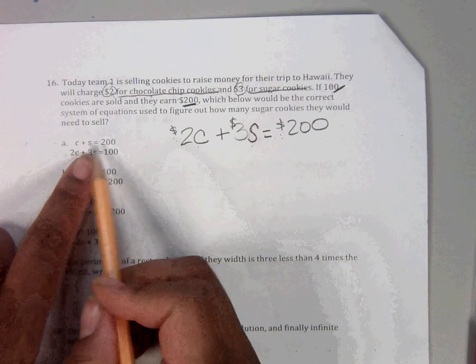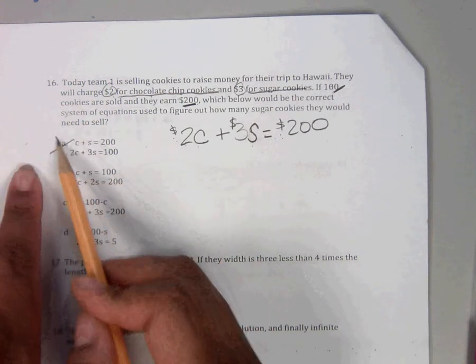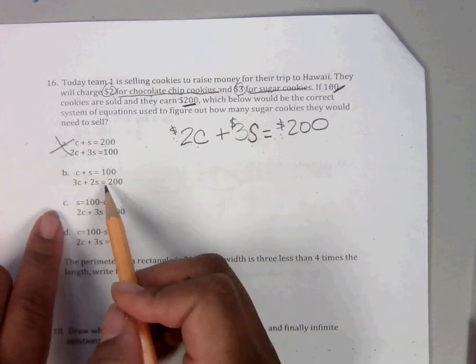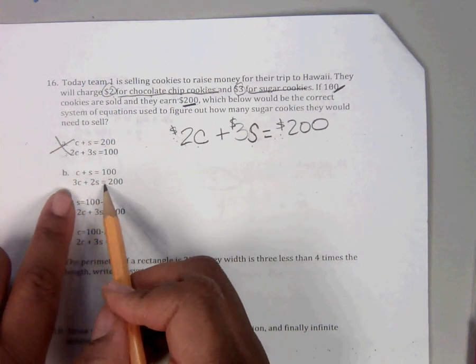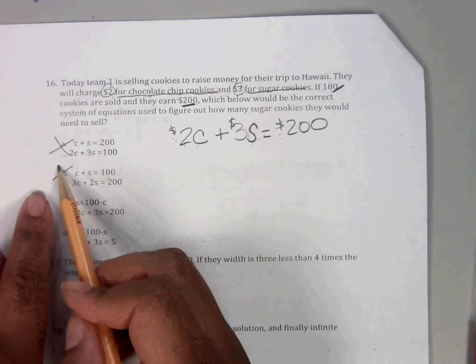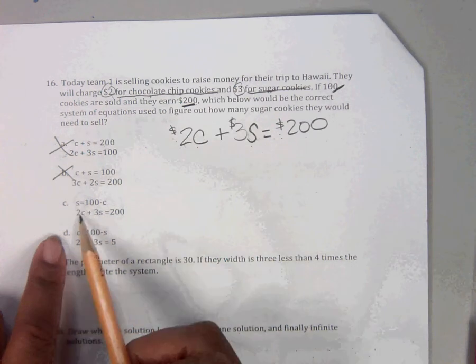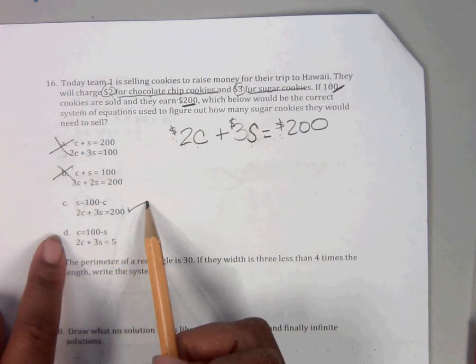The 200 is on C plus S without the 2 and the 3. I see 3C plus 2S equals 200. That's backwards. 2C plus 3S equals 200. Yes.